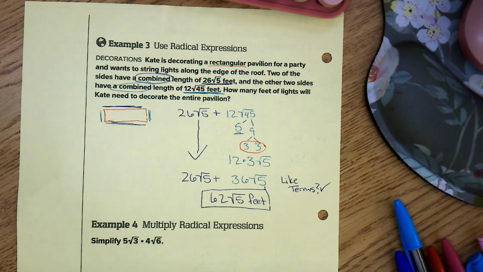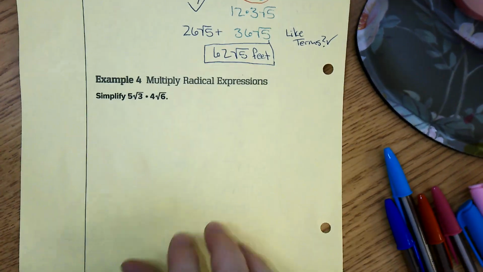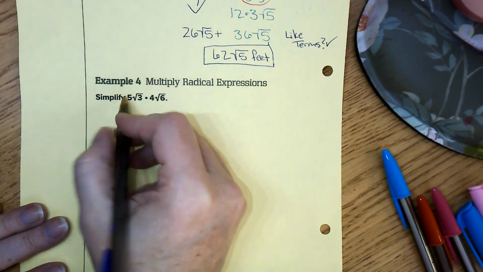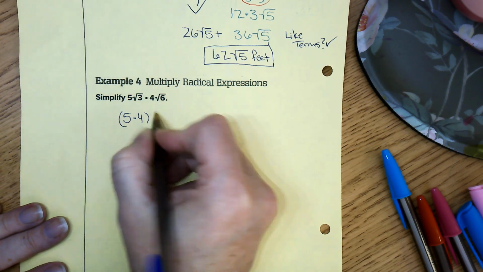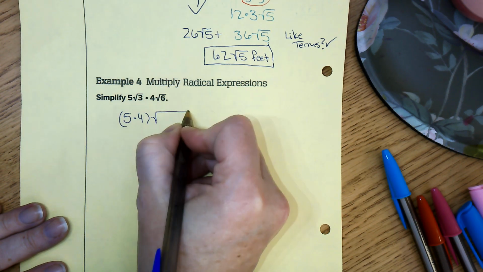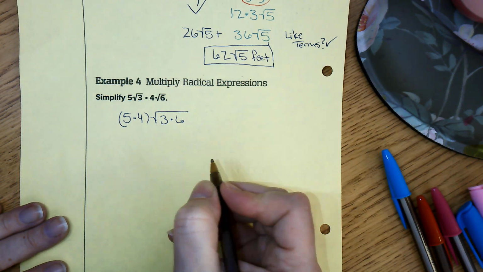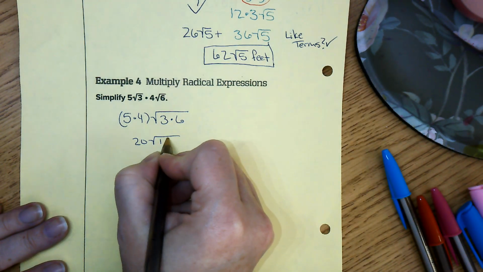All right, when we multiply, we're just going to straight up multiply what is on the outside, 5 times 4, and we have our square root. And then we just multiply straight up what's on the inside. So that is 20 square root of 18.